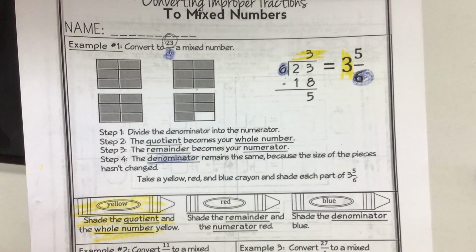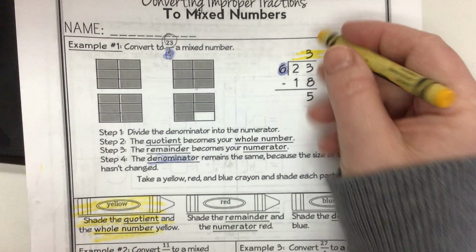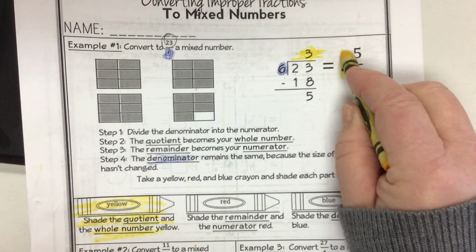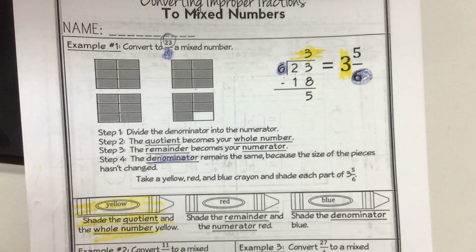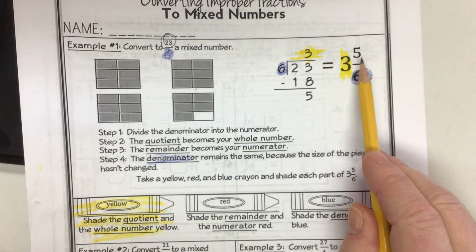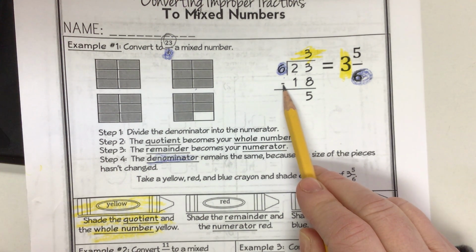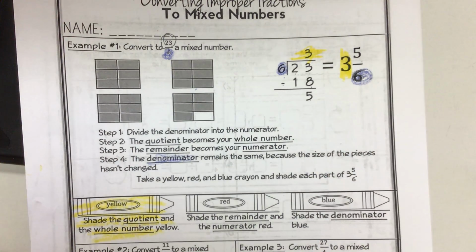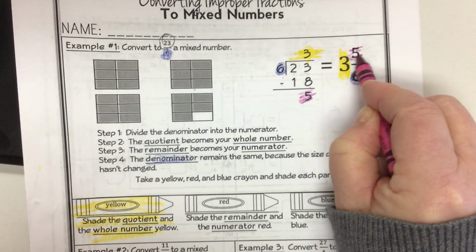And now we know that 6 goes into 23 3 times, so that is our quotient, our whole number quotient, and then we are writing it as our whole number right here. But we have to figure out our new numerator for the mixed number. The way we do that is by doing the subtraction step of long division. 23 minus 18 equals 5. So 5 now becomes our numerator.